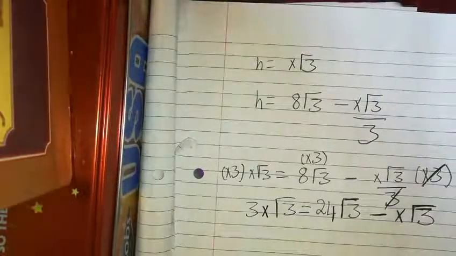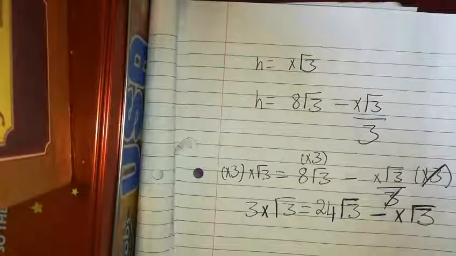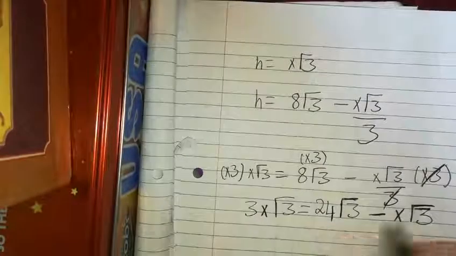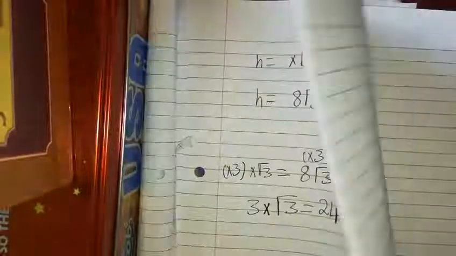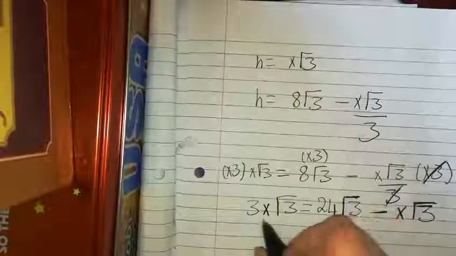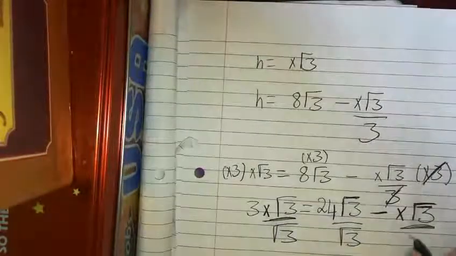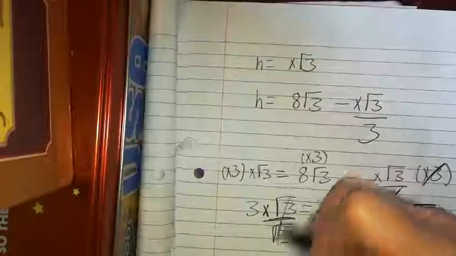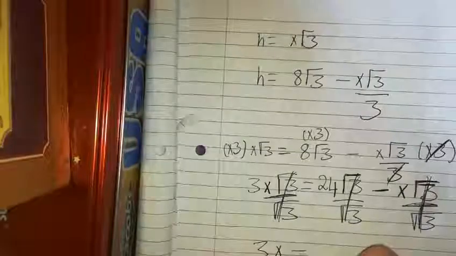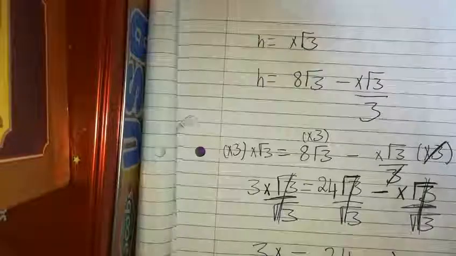So now, because I'm multiplying absolutely everything by root 3, I can divide everything by root 3, divide by root 3, divide by root 3. So then this cancels, and this cancels. So I'm left with 3x is equal to 24 minus x.